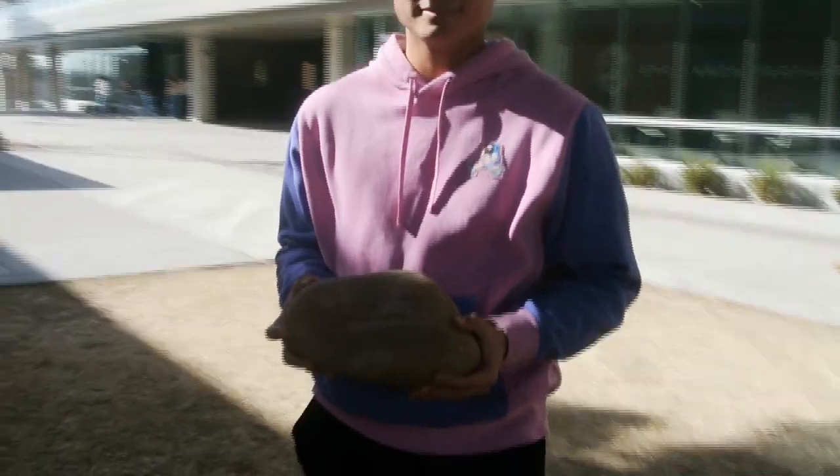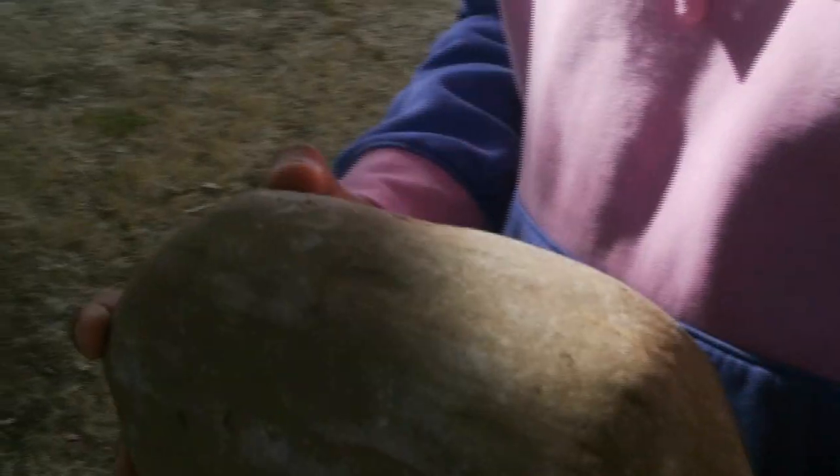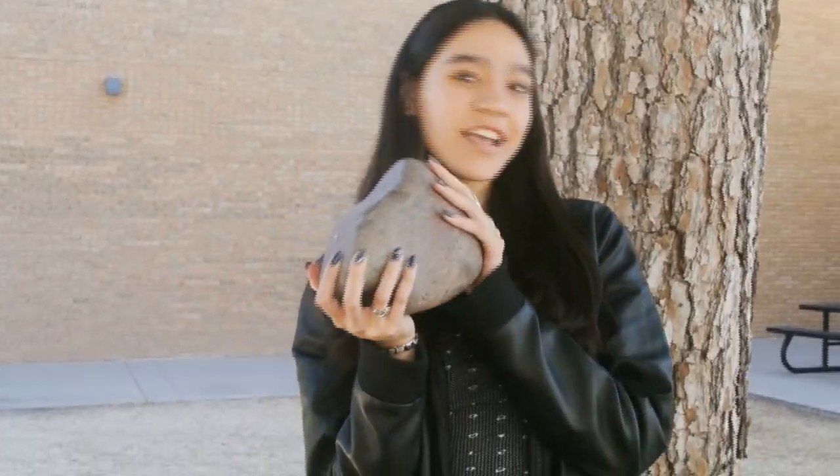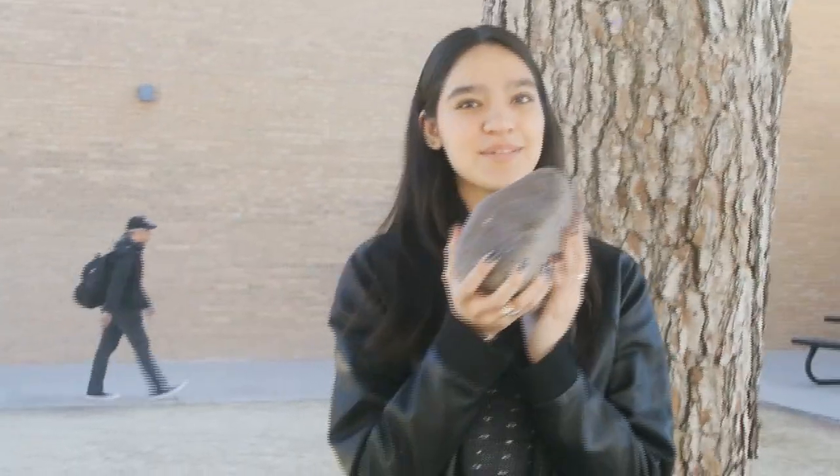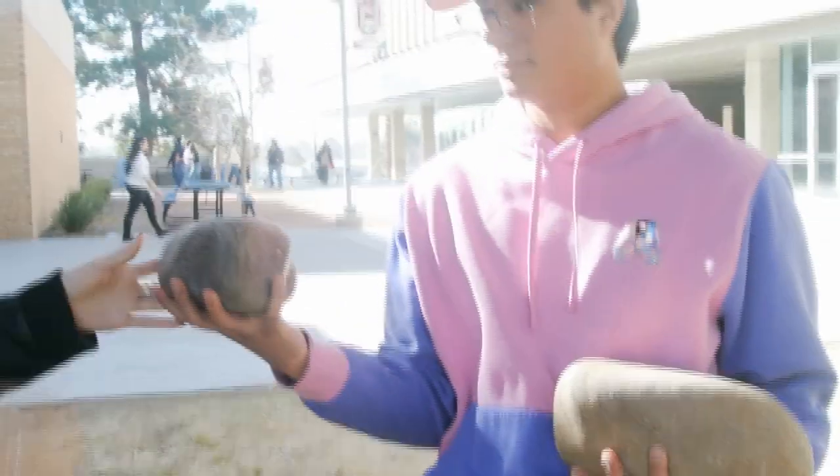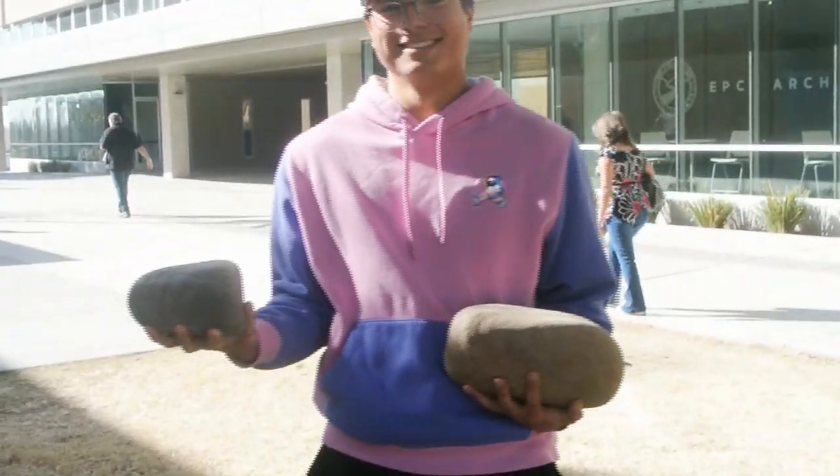The next one is the cobble. A cobble is a rock that is less than 12 inches in diameter but greater than 3. For this one, you know it's a cobble because you can pick it up with 1 hand, like that. So that's how you know.